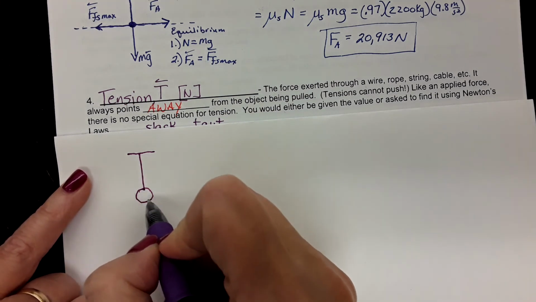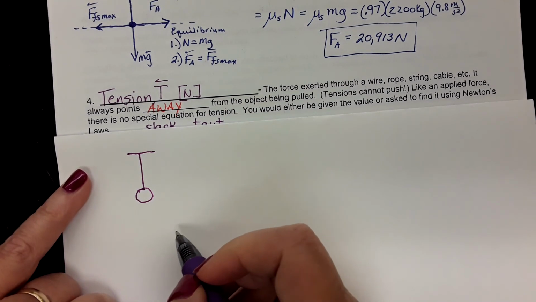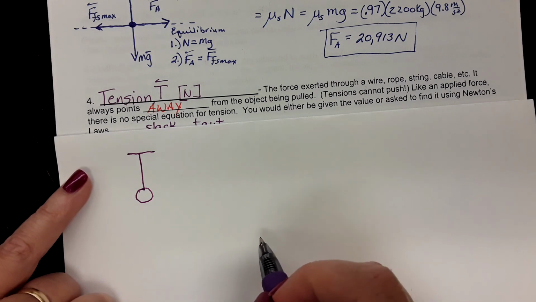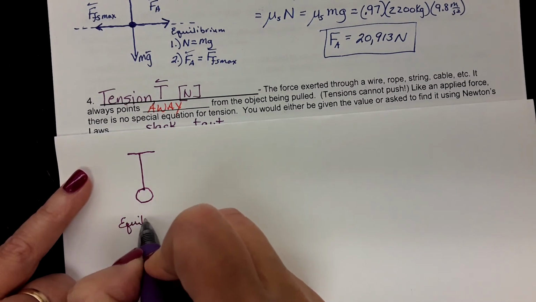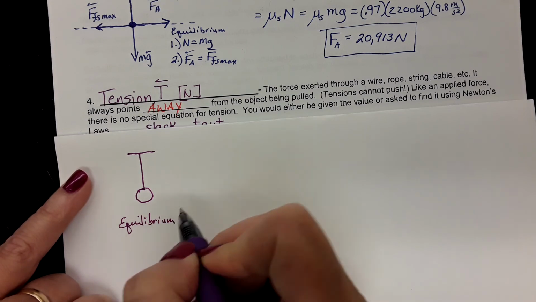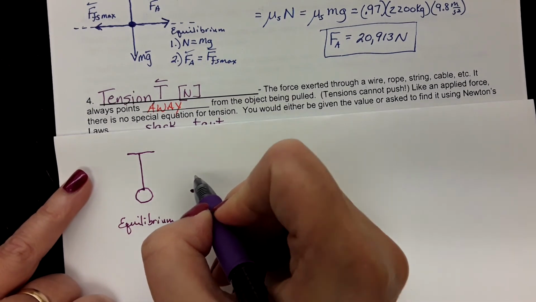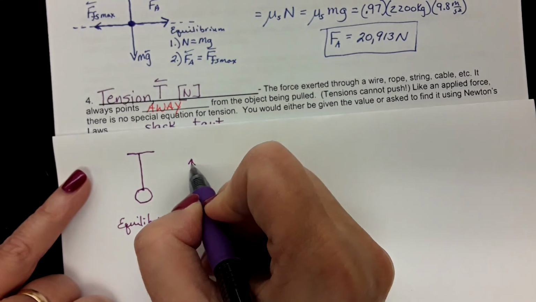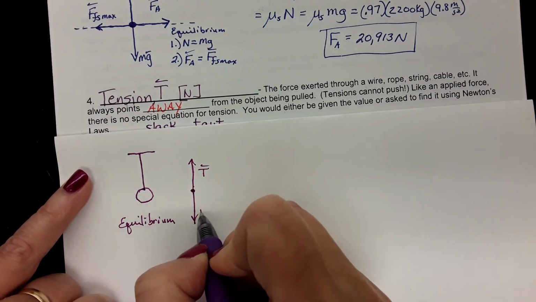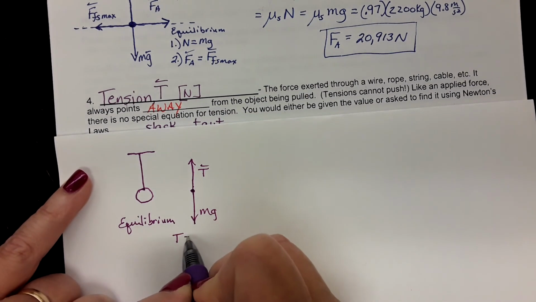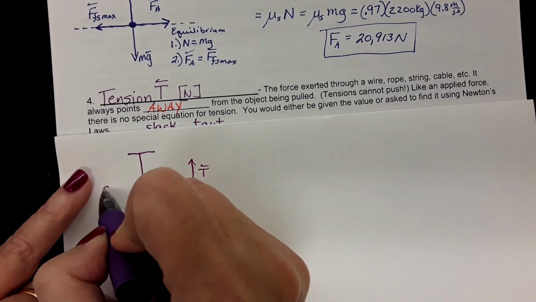In a case like this, if the object is hanging from a string, it is at rest, so you're in equilibrium. In which case, the tension exerted by the string and the weight of the mass must balance because you're at rest.